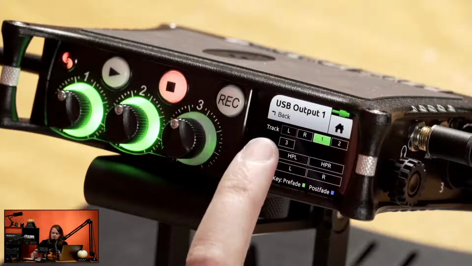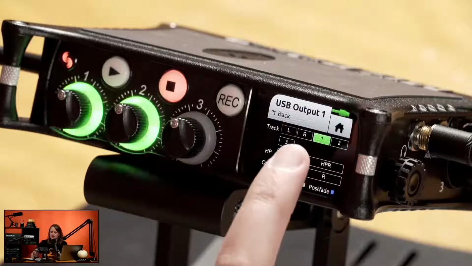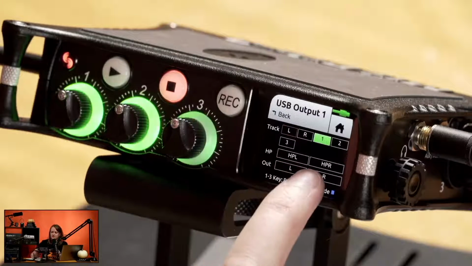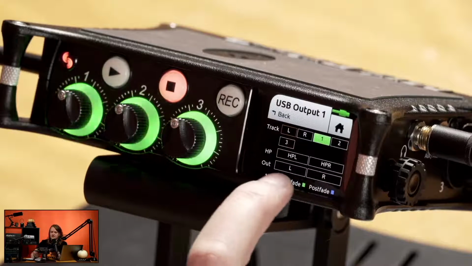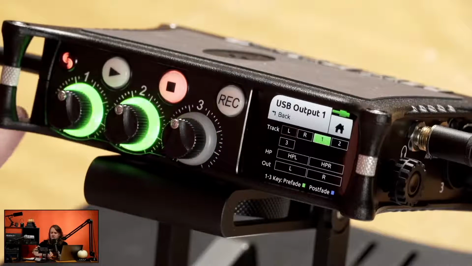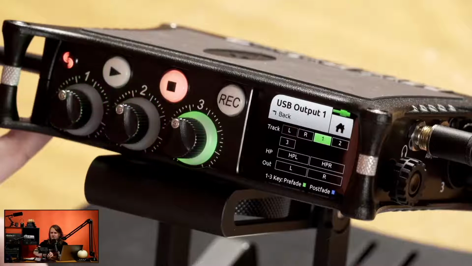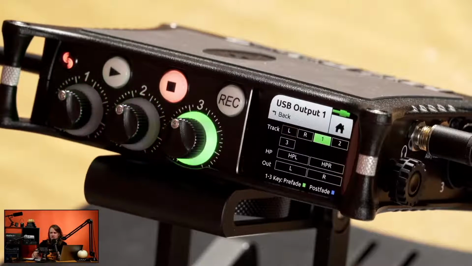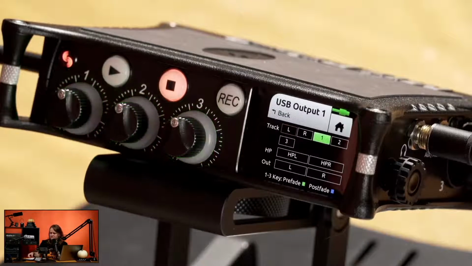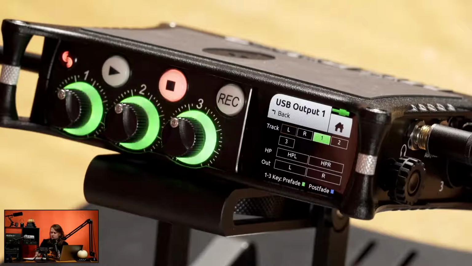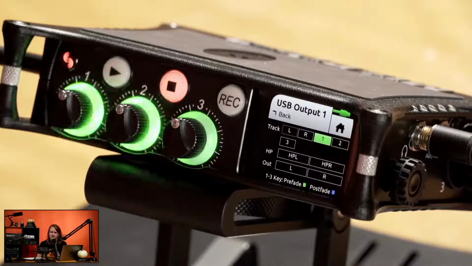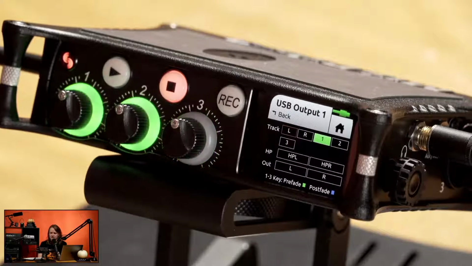So I could send the bus left, bus right, track 1, track 2, track 3. I could send my headphone left ear out, my headphone right ear out, or I could send out on my stereo output assignments. The stereo output is that 3.5 millimeter output on the left-hand side, right below the USB connection. That's when you'd use those. There is an example video online of using the stereo out to create a mix minus on our YouTube channel. If you want a really in-depth look at that option, I recommend checking that out if you're curious.